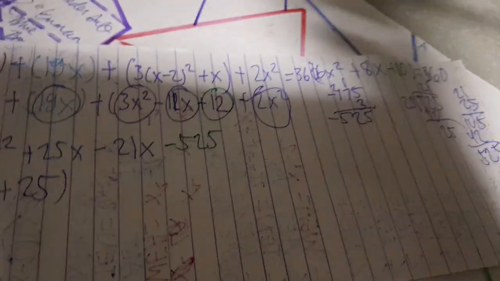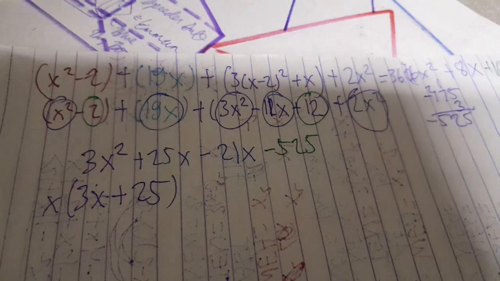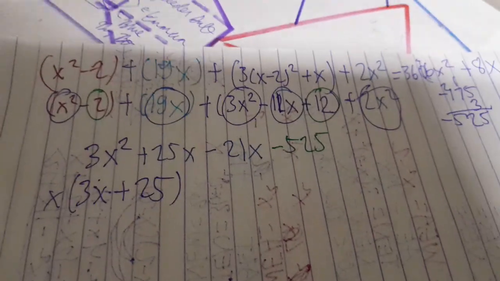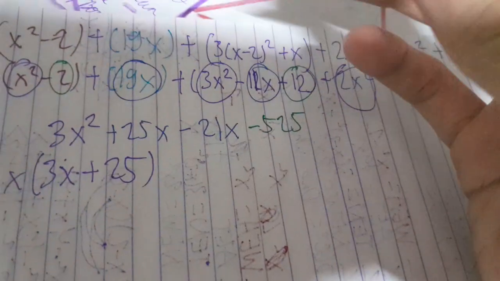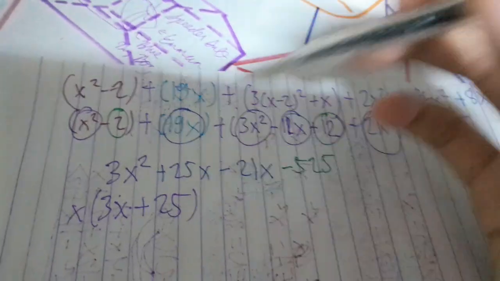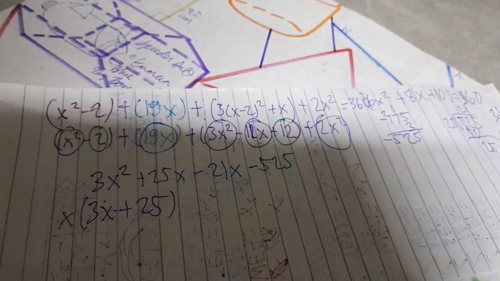So therefore, we get 25. No, that's wrong. That's not supposed to be the answer that we were supposed to be getting. Because remember, negative 21 divided by negative 21, that gives us, we need a double match here. So this needs to be 7. 7.